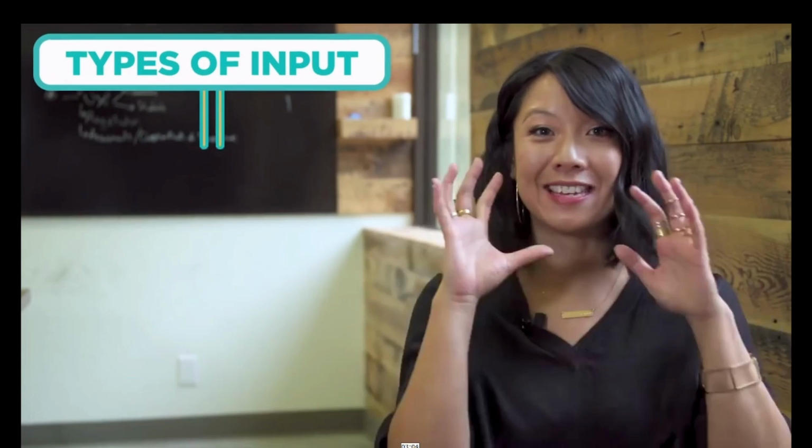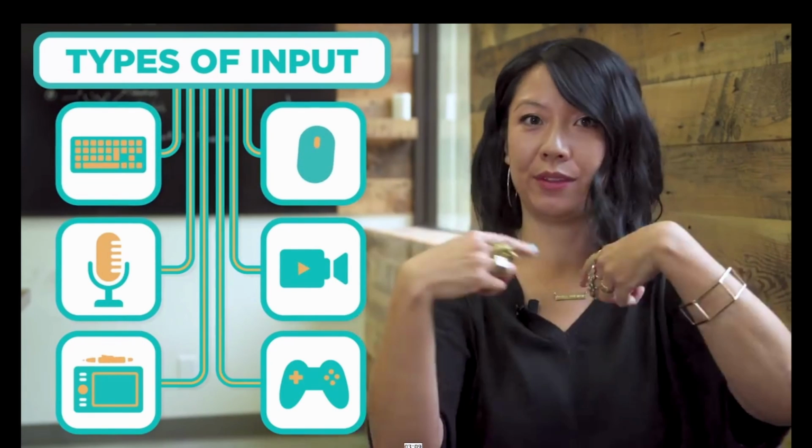Now, we said input. Who can give me any input device? Now listen to me. When you take all devices of computers, you will realize that either the device is an input device, an output device, a storage device, or a processor. Any computer device you take, it is either an input device, an output device, a storage device, or a processor.